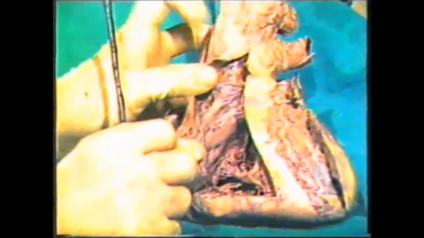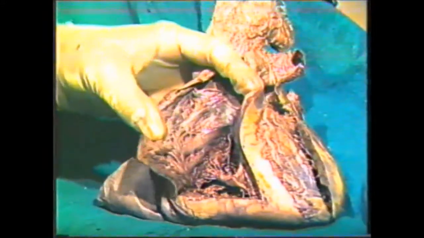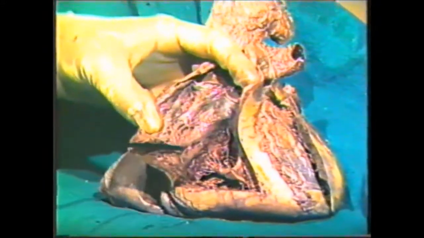This is the cavity of the right ventricle. Notice the smooth upper part which forms the infundibulum. It leads to the pulmonary orifice, which is guarded by 3 semilunar cusps, which are convex towards the ventricle and concave towards the pulmonary trunk.